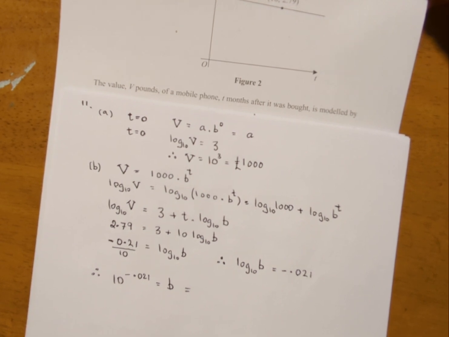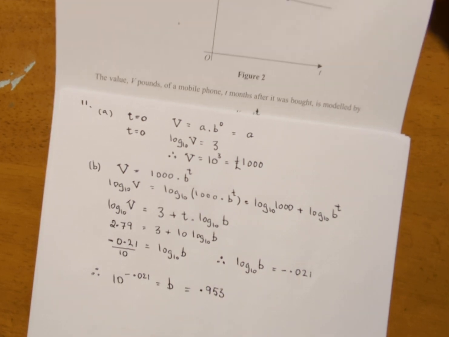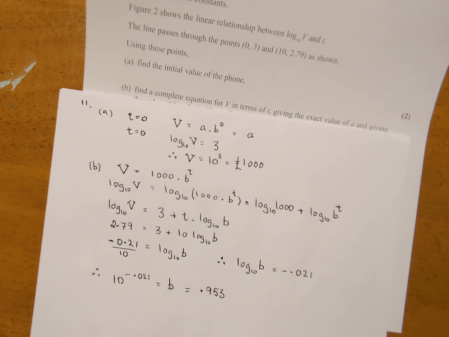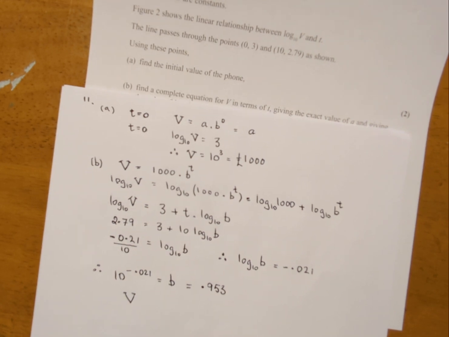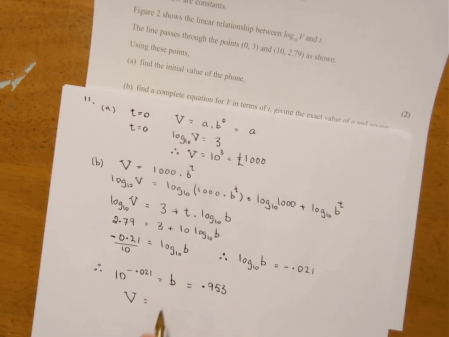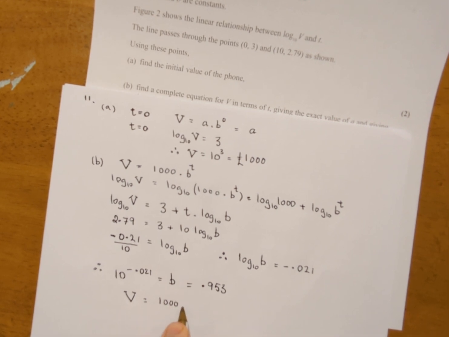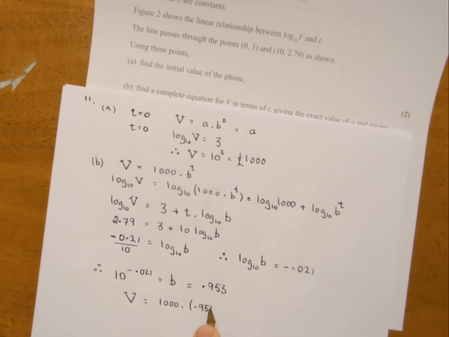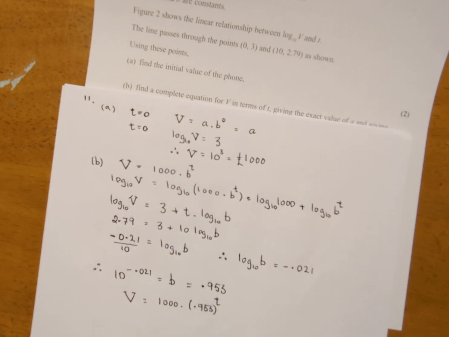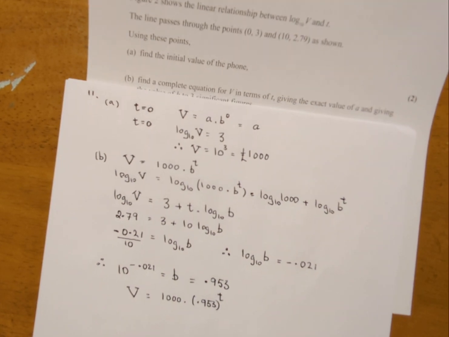10 raised to the power of minus 0.021 gives me 0.953. So the equation is going to be V equals A, which is 1,000, times B, which is 0.953, to the power of T. Is that what they mean by a complete equation?